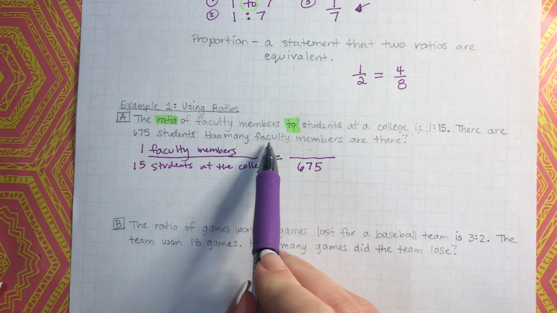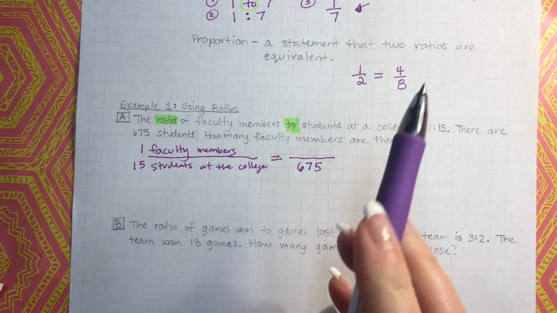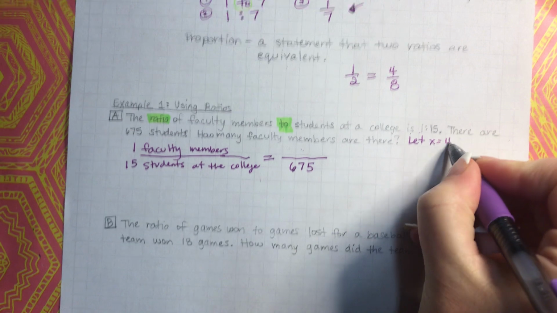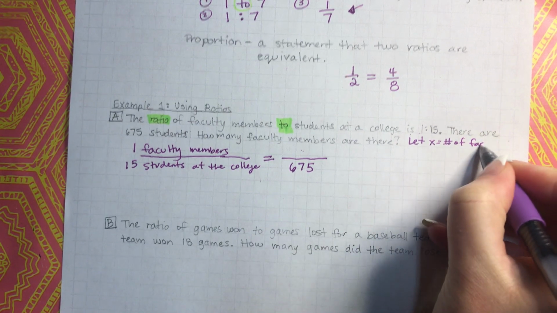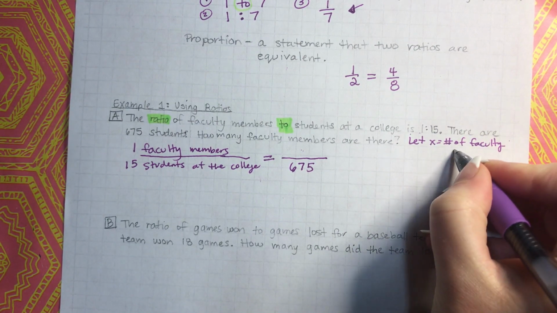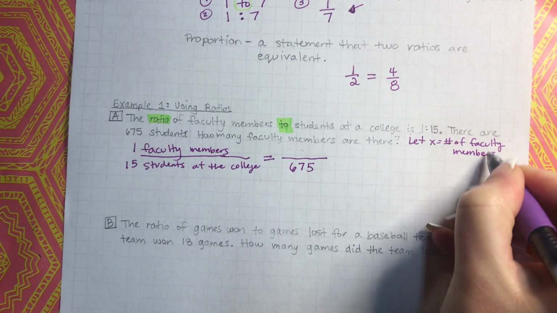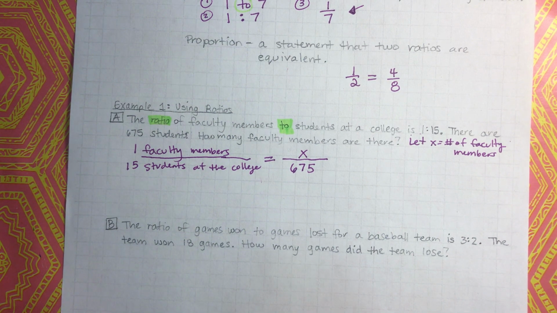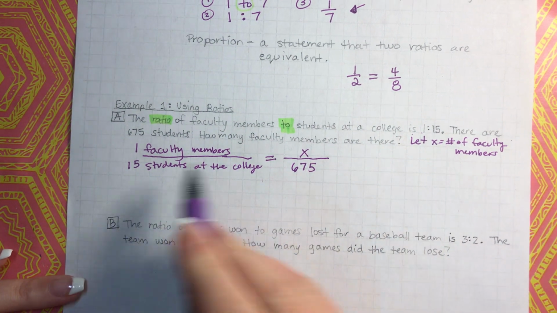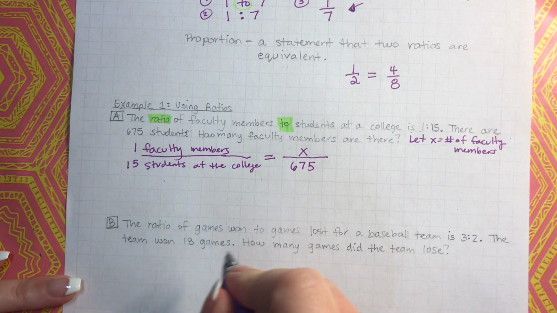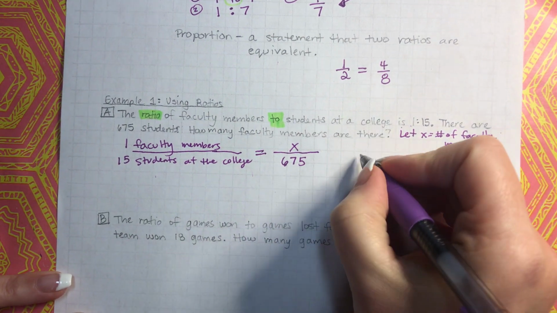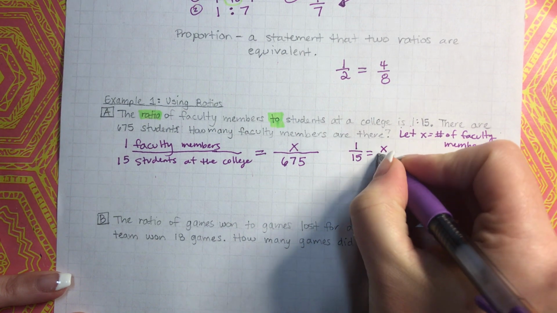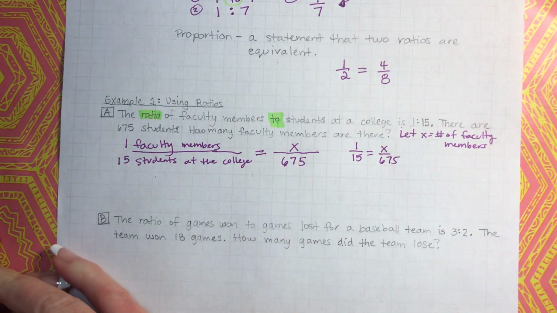And we want to figure out how many faculty members there are. Well, we don't know that, right? So we're going to let X equal the number of faculty members, and the X goes right here on the top. So we have a proportion. I'm just going to rewrite this over here: 1/15 is equal to X over 675.